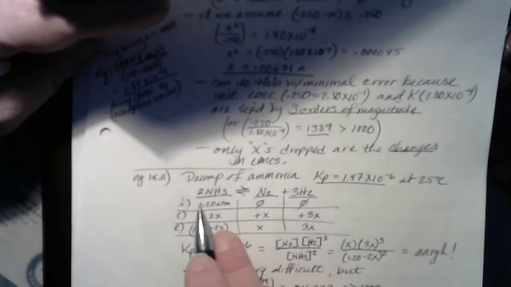The reaction is 2 ammonias will dissociate into nitrogen and 3 hydrogens. We start out with 1.20 atmospheres of ammonia, and start out with no products at all, 0 and 0. During the course of the reaction, since we have no products at all, it's obvious the reaction is going to be running left to right.